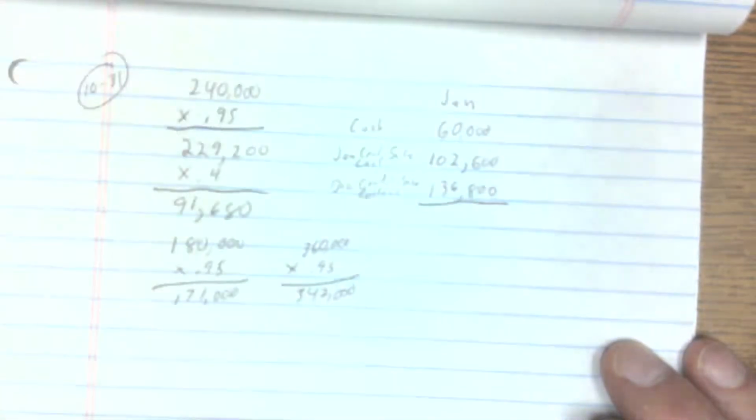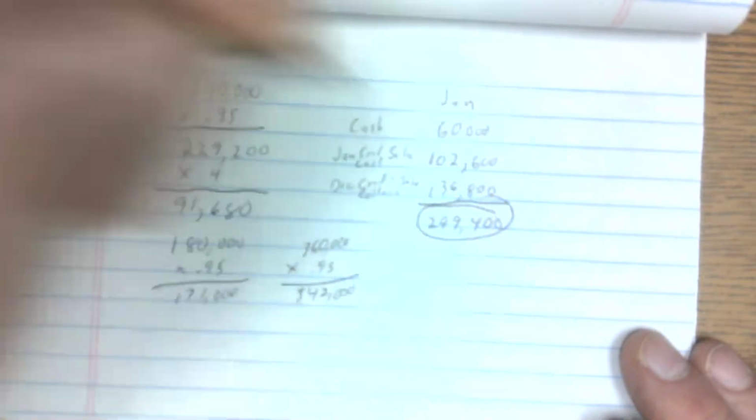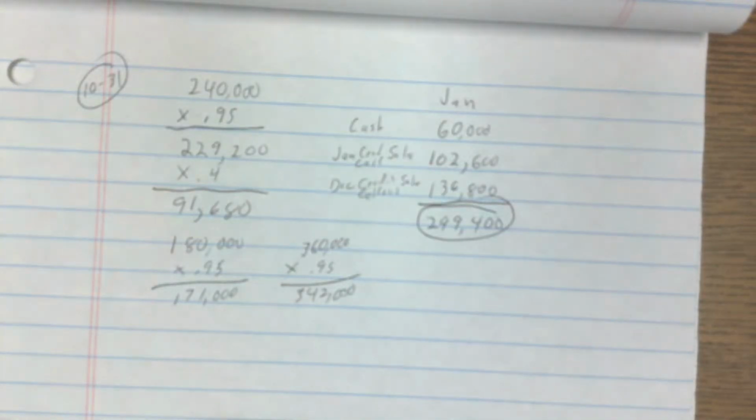So that's 136,800. We add that up. Will be 299,400. So that's part B of number 31.